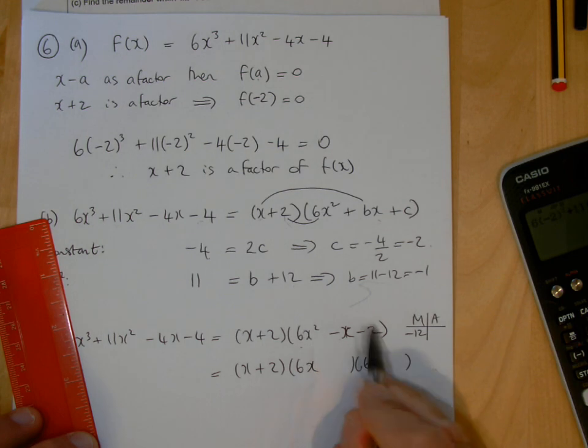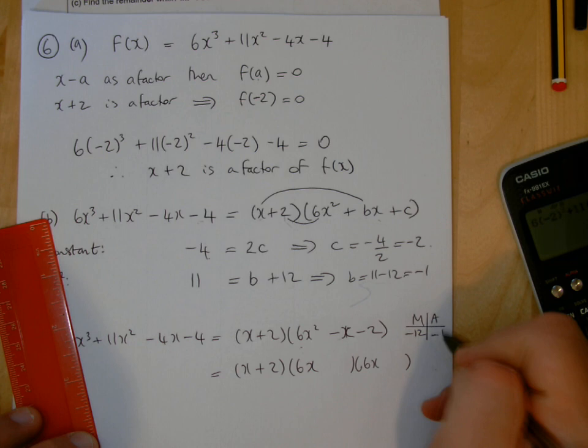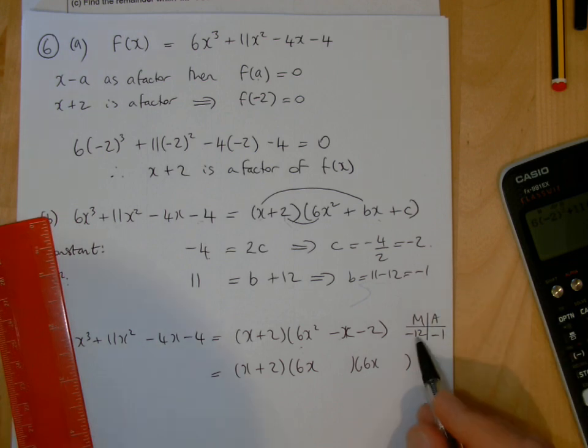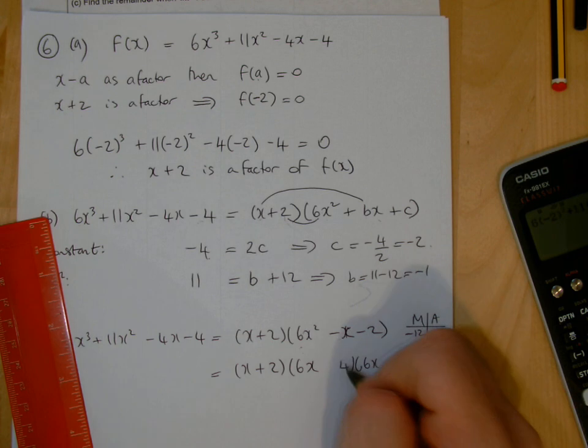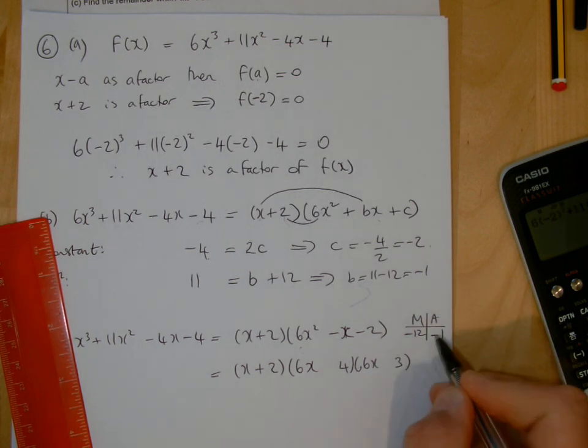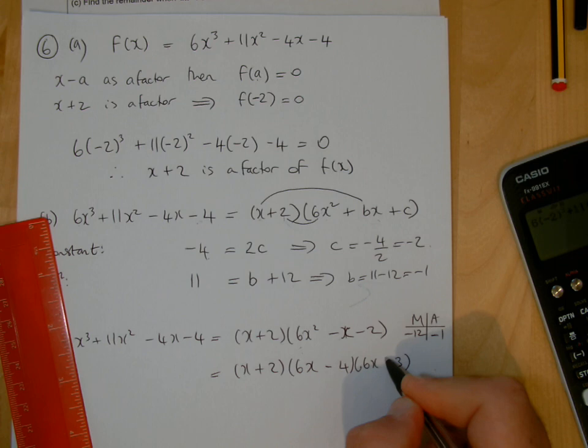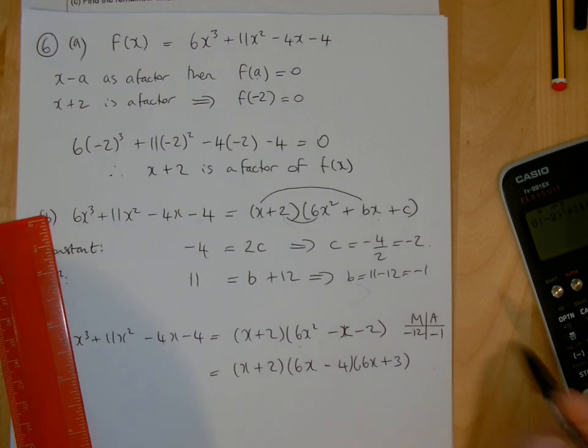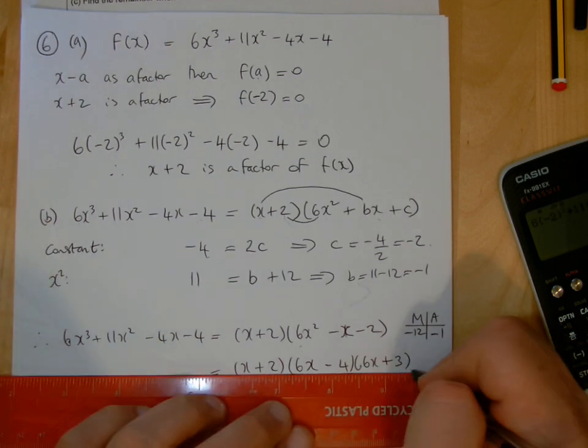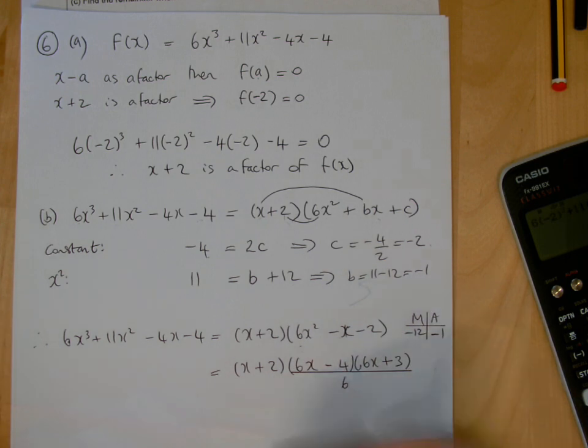Because you multiply the first by the last term, so we've got to multiply to give minus 12, add up to give minus 1. Well, 4 and 3, don't they? Multiply to give 12, so 4 and 3. And to add up to minus 1, we need to be minus 4 plus 3, yeah? And don't forget then, you've got to divide by 6, because of this method.